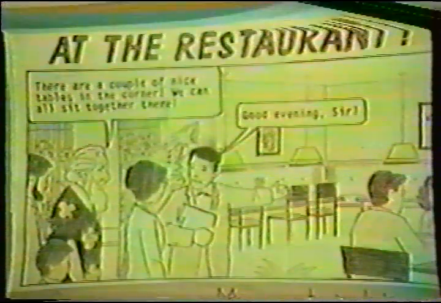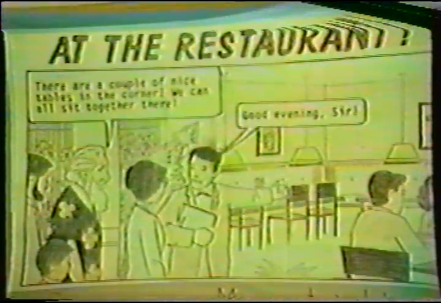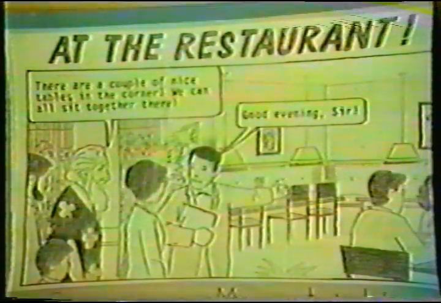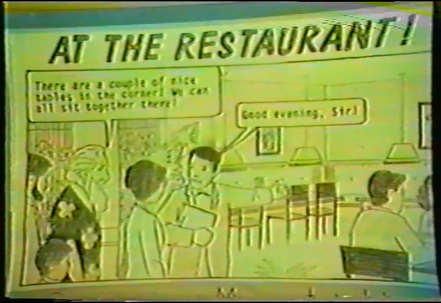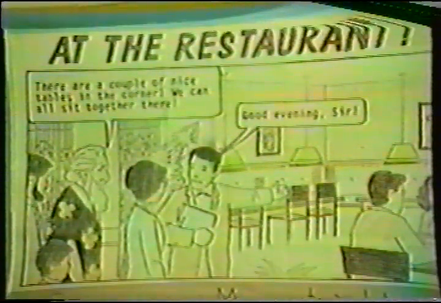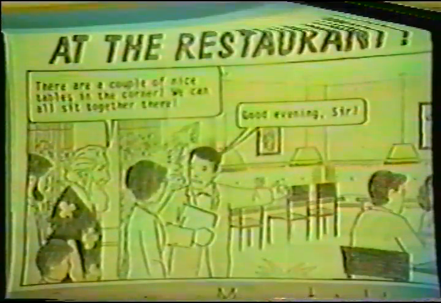Grandpa and Mama took Uncle Al, Aunt Sarah, Davidito, Tetchy, and Davida out to eat at an Italian restaurant for a special treat. Praise God. There are a couple of nice tables in the corner. We can all sit together there, praise God.